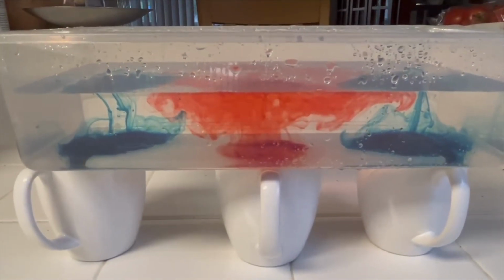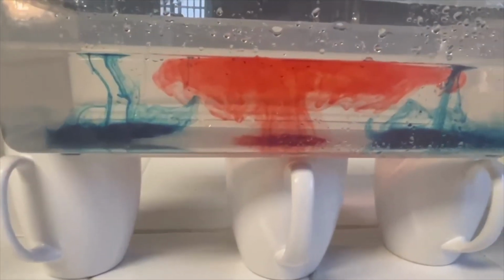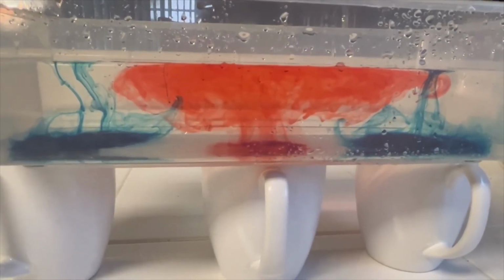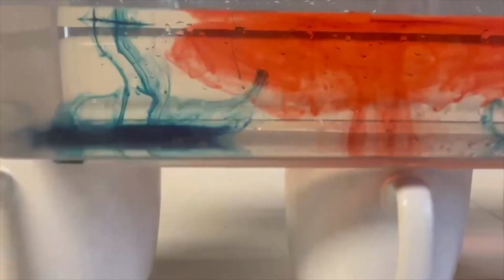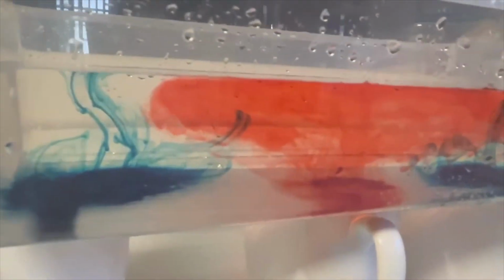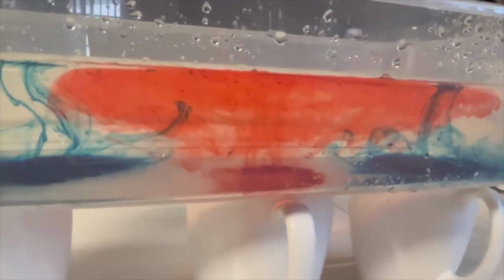And like I mentioned at the beginning of this video, this process occurs both on land and in water, causing air currents or wind in the air and ocean currents. Ocean currents are important for many reasons, a major one being nutrient distribution.